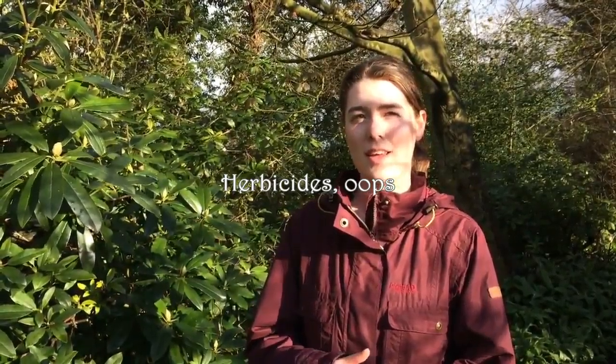It also changes the pH of the soil, which stops other plants being able to colonise around where the rhododendron grows. There are only like two ways that you can control the rhododendron. One of them is through chemicals and pesticides, and the other, that's probably more widely used because it's a bit cheaper, is slashing and burning.